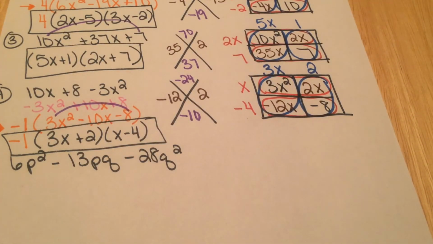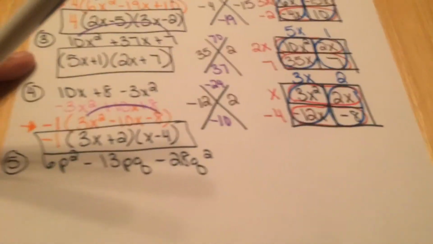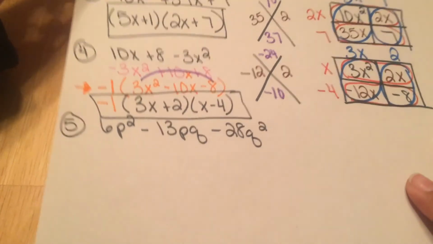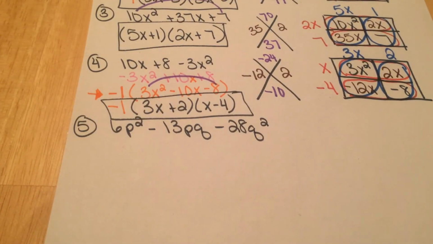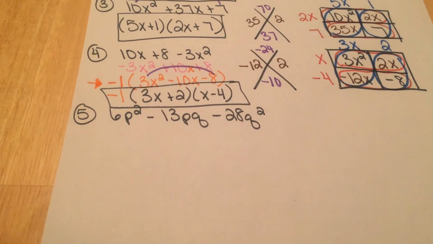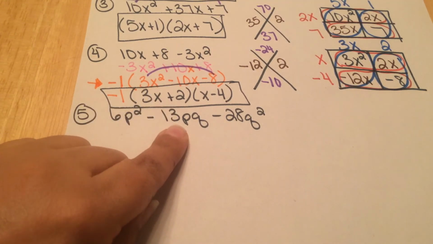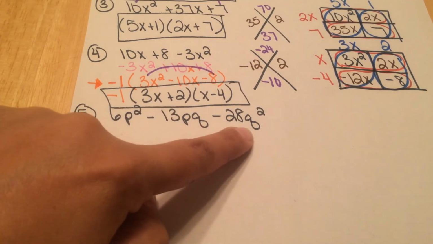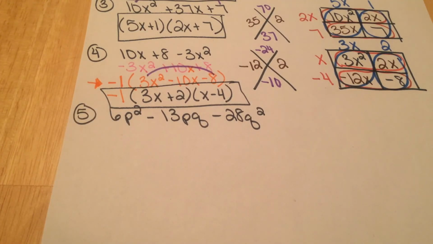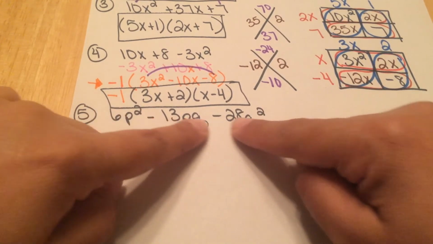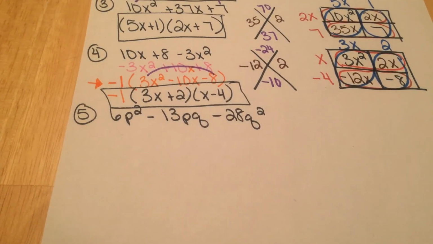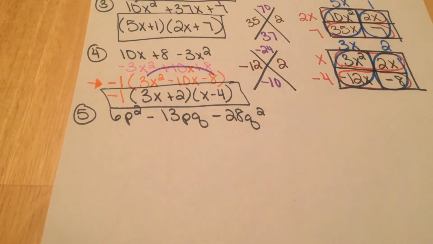All right, so here's the exciting part. Last practice problem. Okay, or last example problem. You guys will have some practice. So what we first have to do is check to see if we have anything in common between 6p squared, negative 13pq, and negative 28q squared. Don't let it bother you that we have two variables here. We're going to solve this the exact same way. Kind of forget that those even exist.